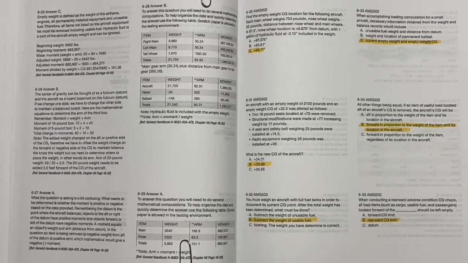Correct answer is B, forward in proportion to the weight of the item and its location in the aircraft. Question 635. When conducting a rearward adverse condition center of gravity check, all load items such as cargo, usable fuel, and passengers located forward of the blank should be left empty. A, forward center of gravity limit, B, rearward center of gravity limit, or C, the datum. Correct answer is B, rearward center of gravity limit.